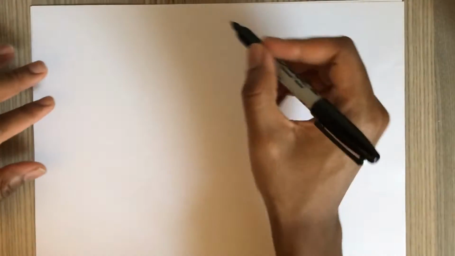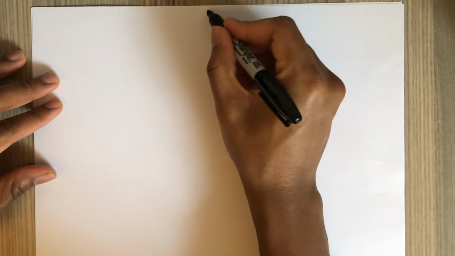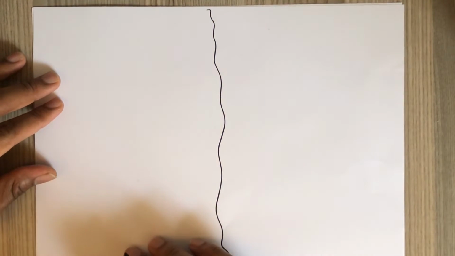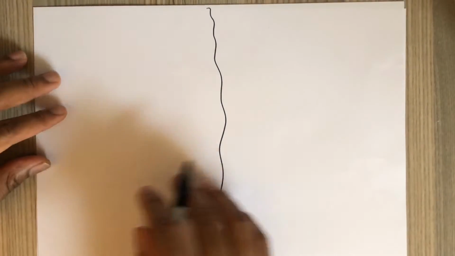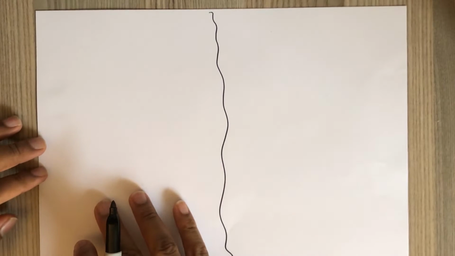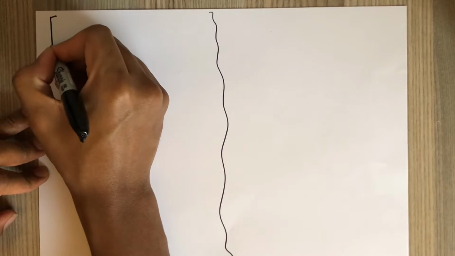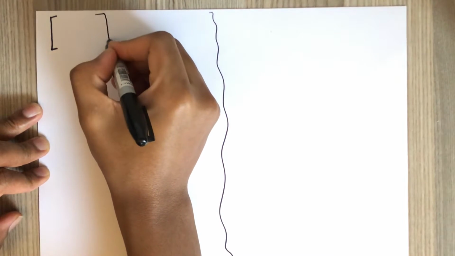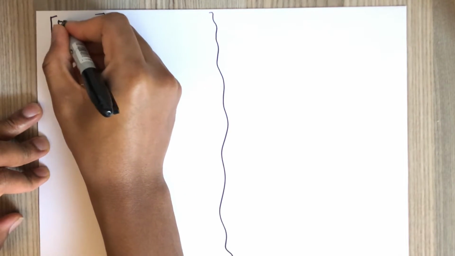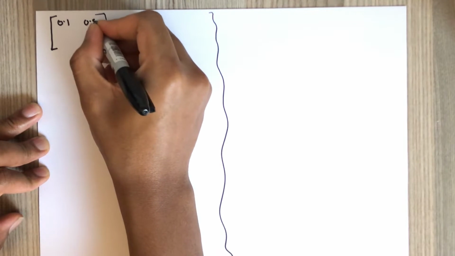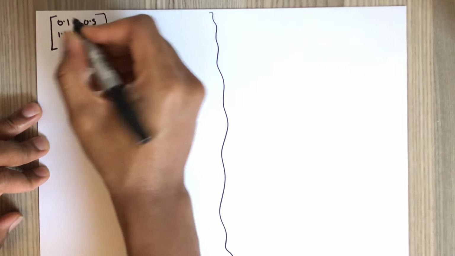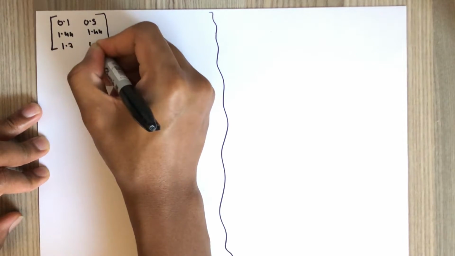So I can divide this in half. So the last output, if you can remember, the last output was something like this. 0.1, 0.5, 1.44, 1.44, 1.7, 0.19.